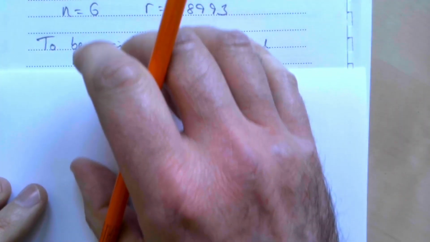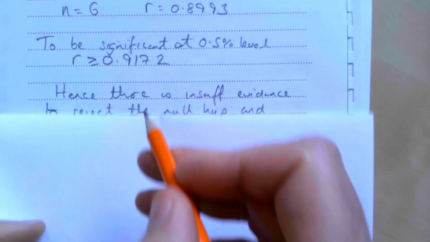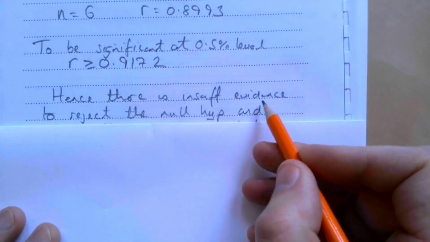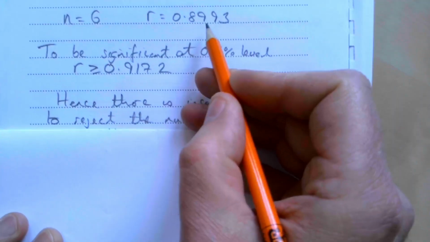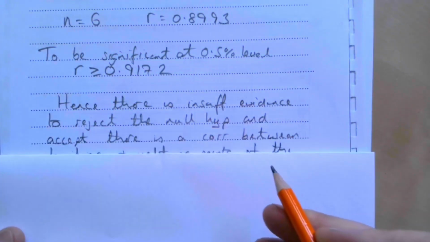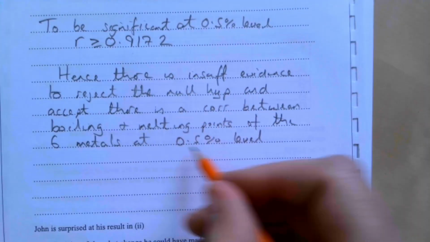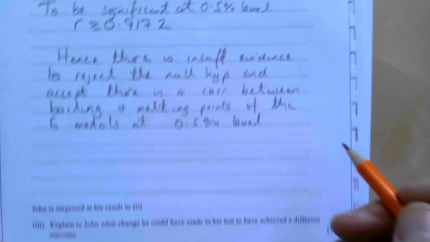So that's what I've written down here as my next line. r needs to be greater than or equal to 0.9172. Hence, there is insufficient evidence, because 0.8993 is smaller than that, to reject the null hypothesis and accept there is a correlation between the boiling and melting points of the 6 metals at the 0.5% level.